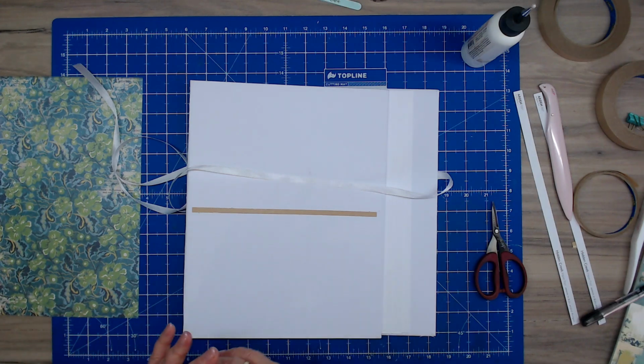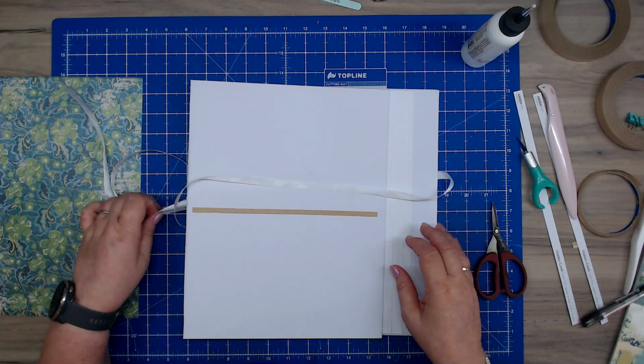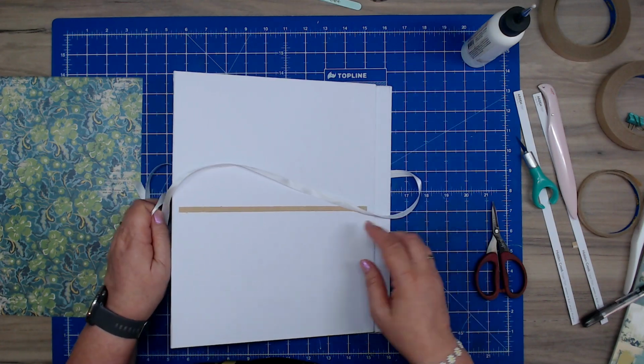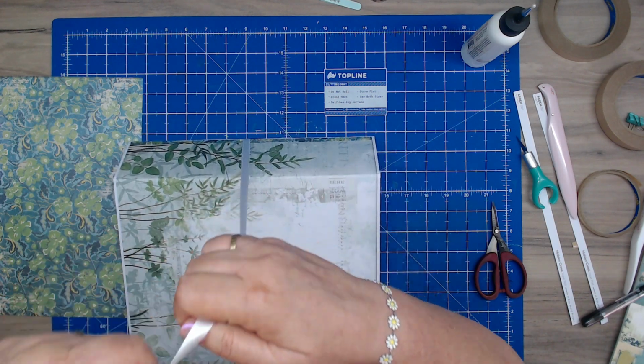Okay, so hopefully I've managed to join these two together, but something weird happened. So I have now got the piece of tape where I want to stick it. So I'm just going to make sure.